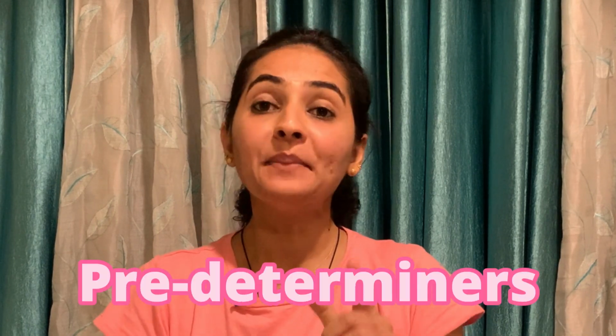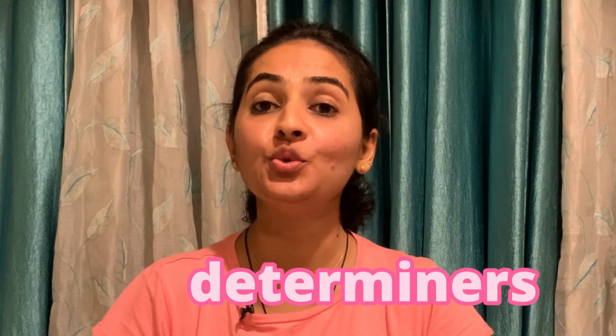The first type is called predeterminers. Predeterminers are those words which are used before a noun to limit its meaning. So the different examples of predeterminers are all, half, such, both. So we can say "all the men were standing in a queue", or we can say "this is such an interesting topic", or we can say "half of the people were missing in the theatre". So these are the examples of predeterminers.